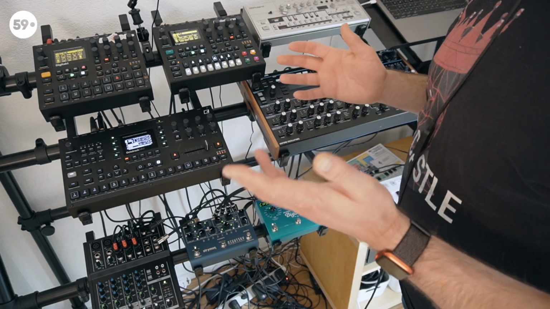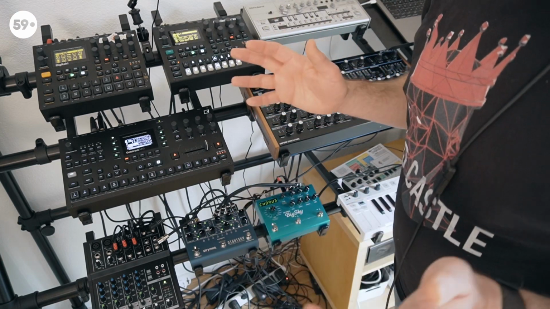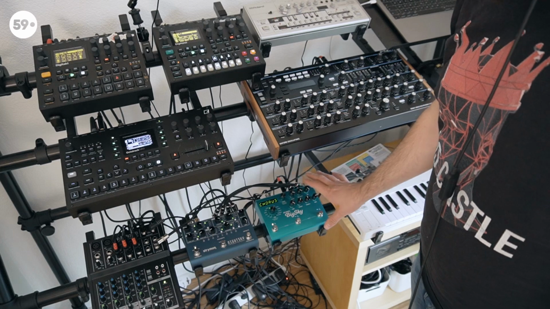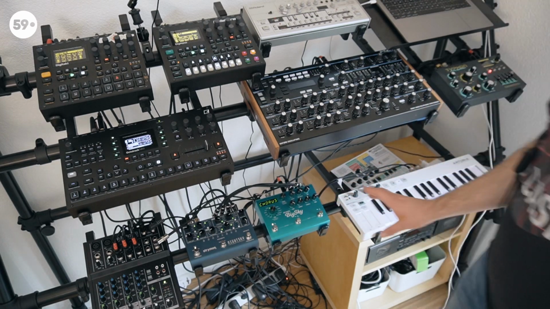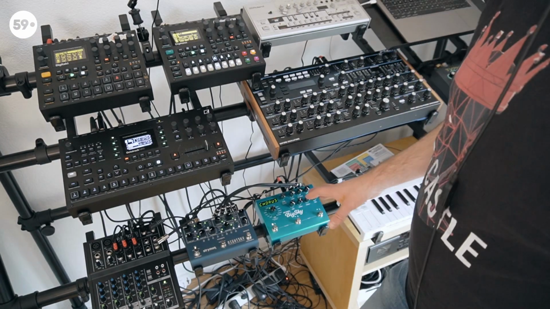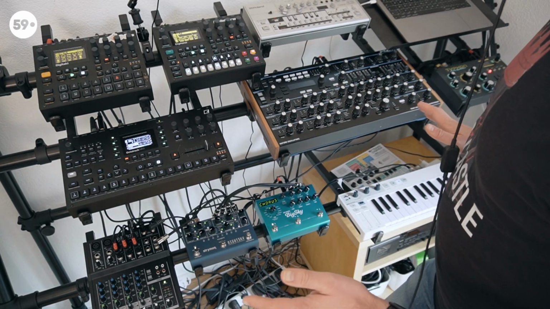So when it comes to MIDI, I'm not the big expert, but I was already happy to get these two guys enabled to work with MIDI. So this is my MIDI routing. So yeah, that is the setup.